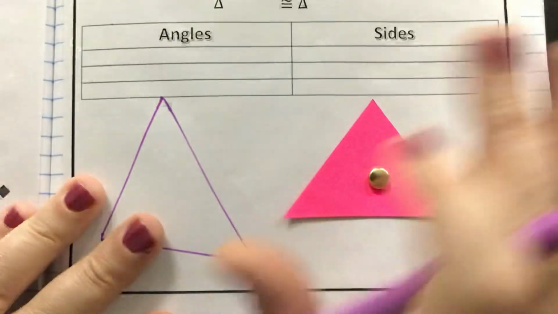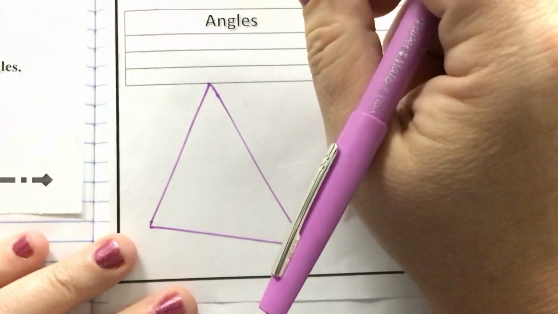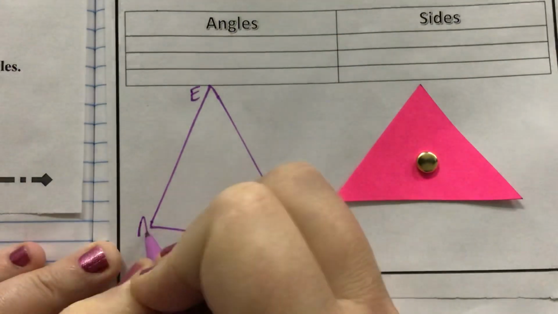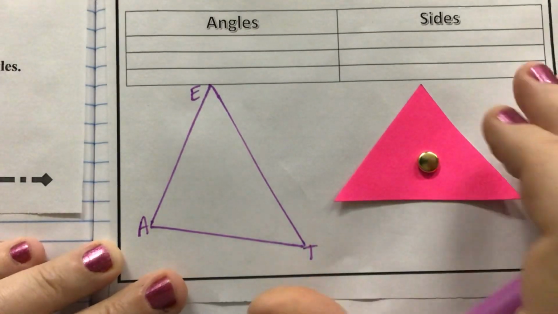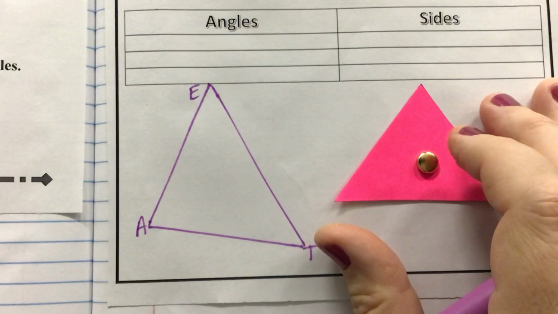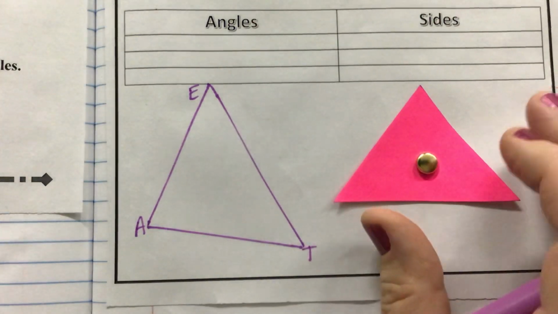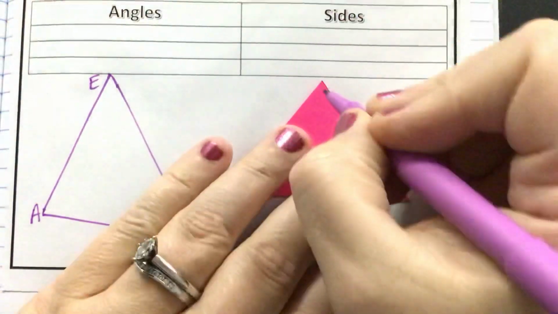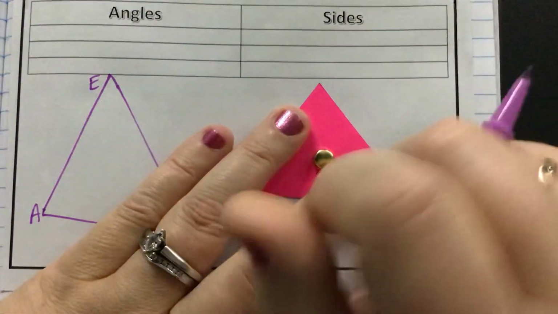Okay, so back to what I was saying. Who's got a good three-letter word? You said eat? E-A-T, eat. Okay, who's got another three-letter word that doesn't have E, A, or T in it? Okay, so let's do dog.